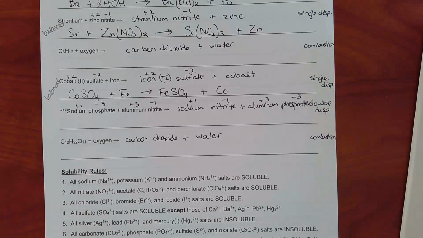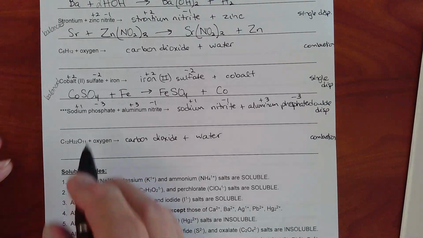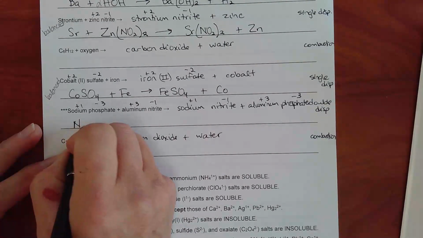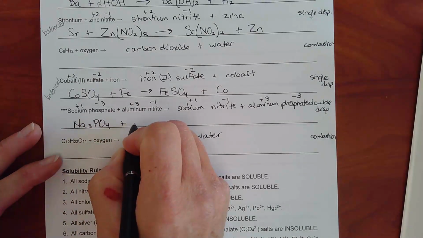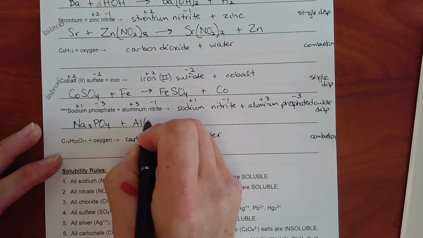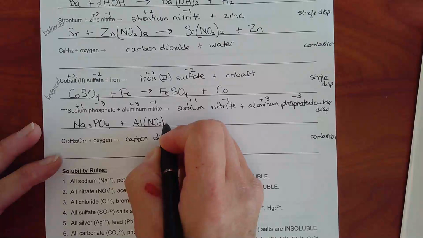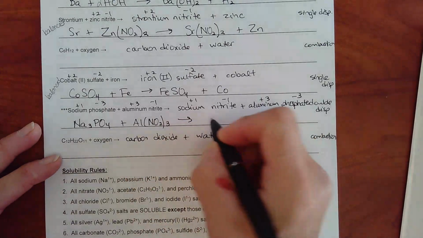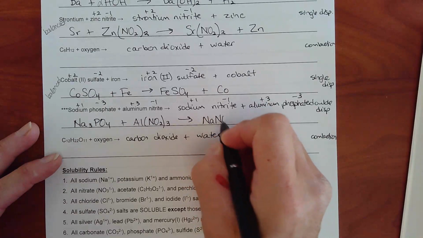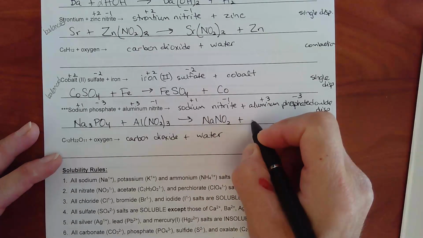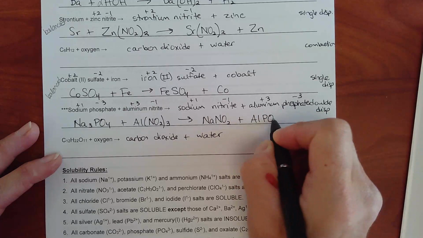Okay? All right, sodium phosphate. What's the formula? Na3PO4. Good job. Plus parentheses 3. Good. NaNO2 plus PO4.